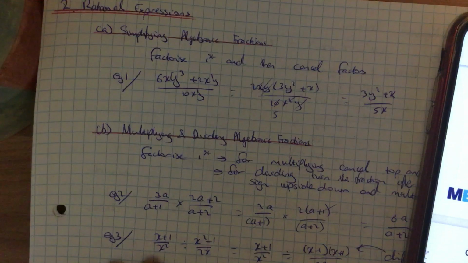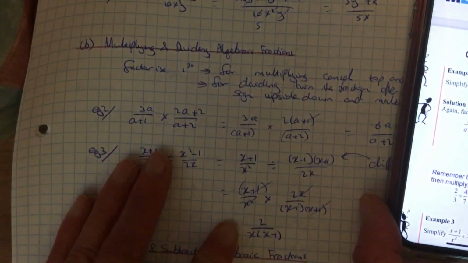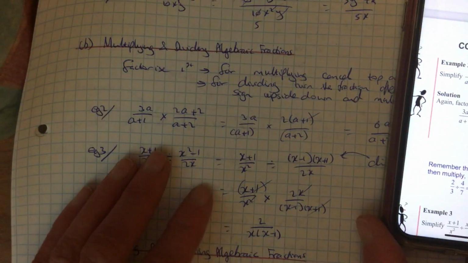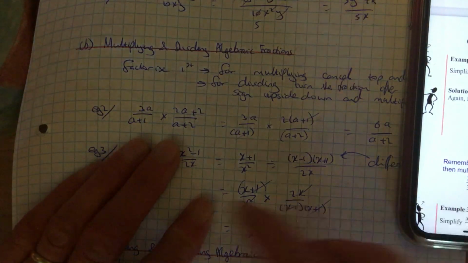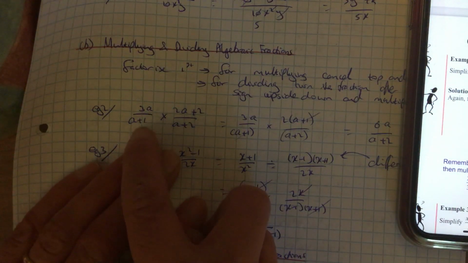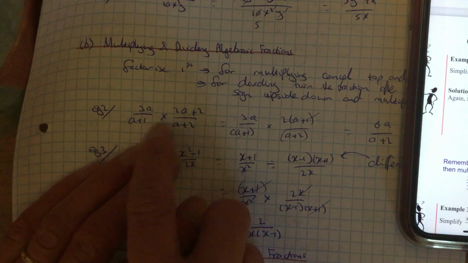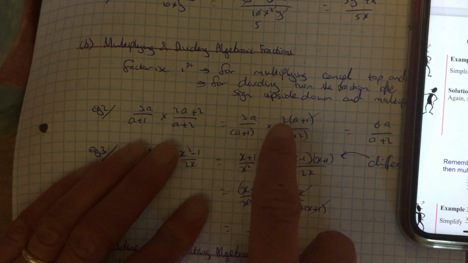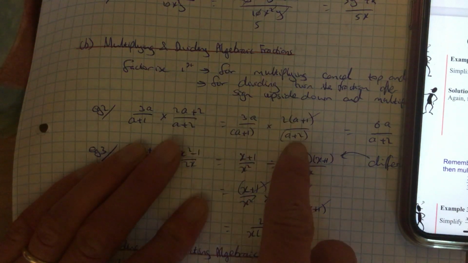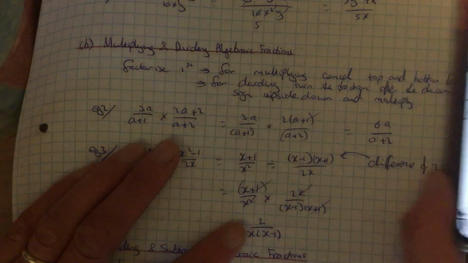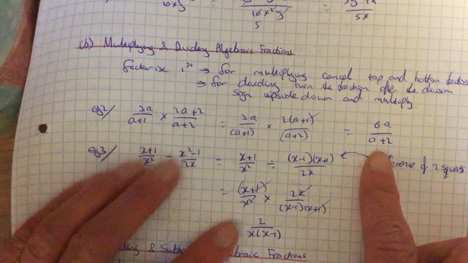Next one is multiplying and dividing algebraic fractions. So just using the CA notes and working through them. Nothing factorises more than one term, so put brackets around it. Factorises by 2, put brackets around it, put brackets around that. The a plus 1's cancel off, giving you 6a over a plus 2.